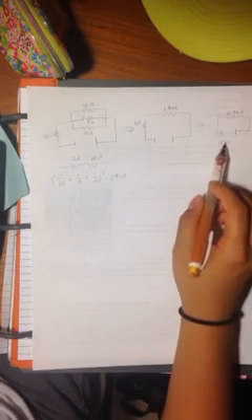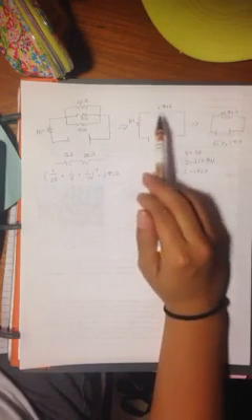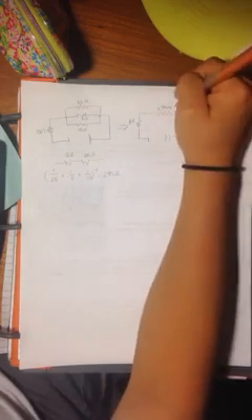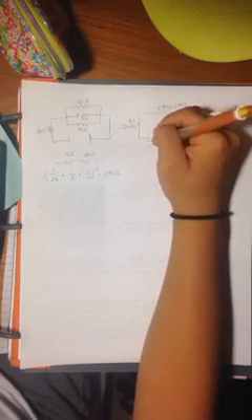So first, I'm going to find the current for this using V equals IR. 25 equals I times 12.94. I equals 1.93. Okay. So if it's series, then the current applies to each. It doesn't split. So I know that this has 1.93 and this is 1.93 as well. And this is 25 volts.